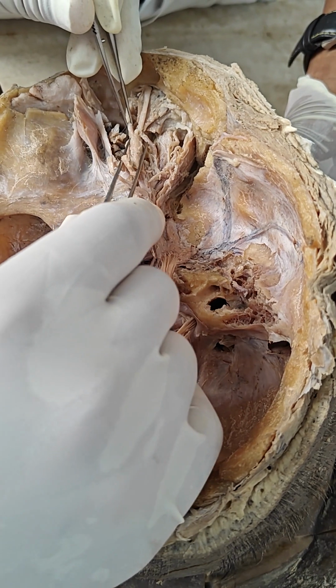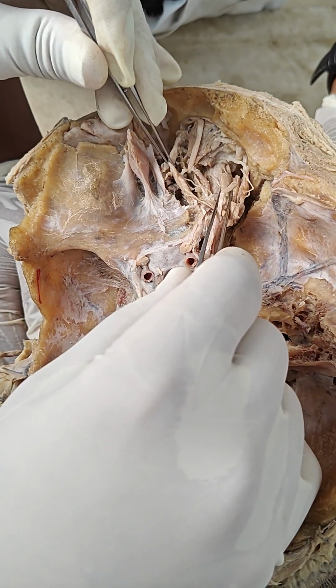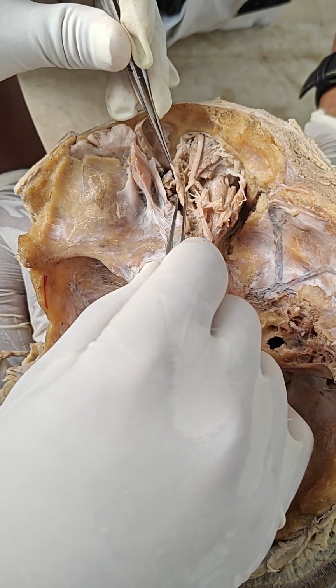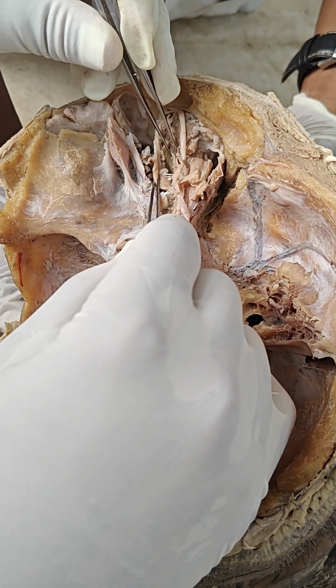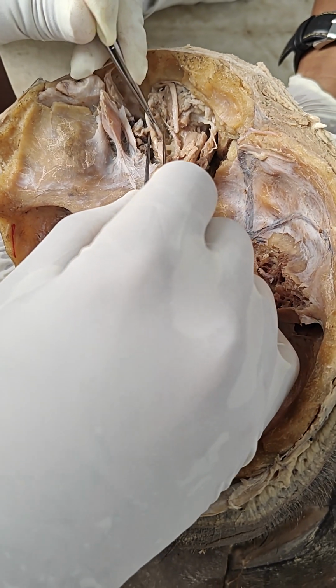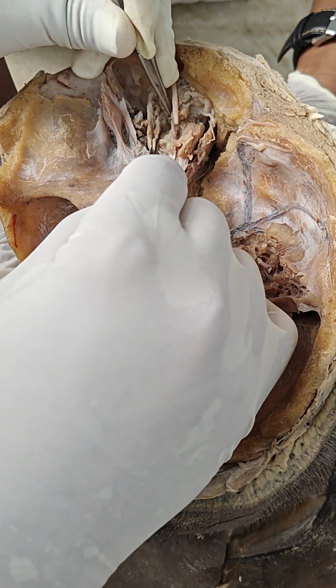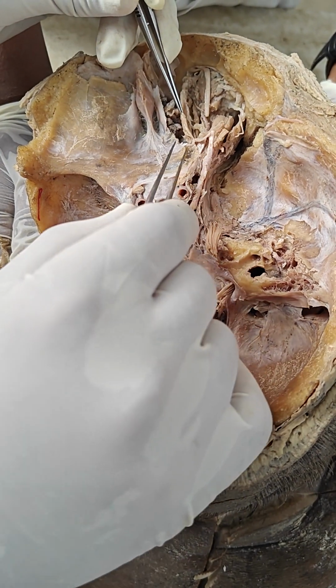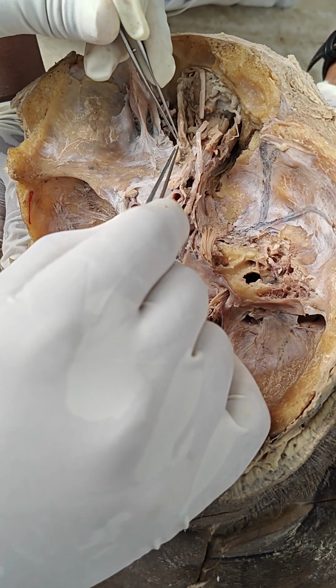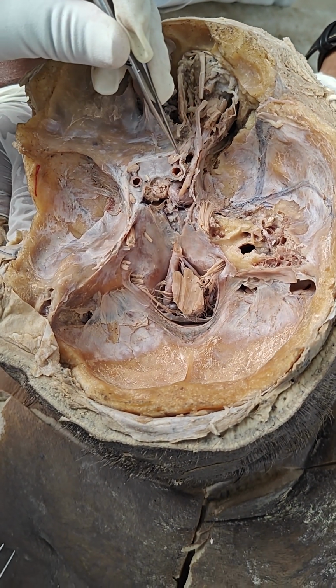On the medial aspect, here you can see this is the superior oblique, and just below it, on the medial aspect, this is the medial rectus muscle, and this medial rectus is supplied by the inferior division of the oculomotor nerve. And this is the superior oblique, which we already discussed, supplied by the trochlear nerve. This is the optic nerve.